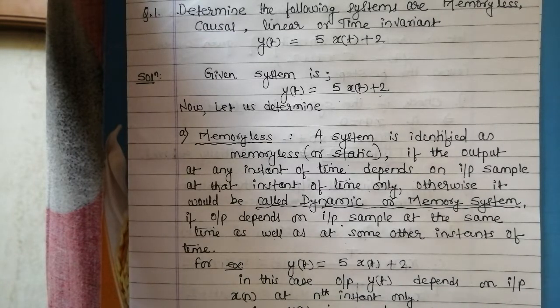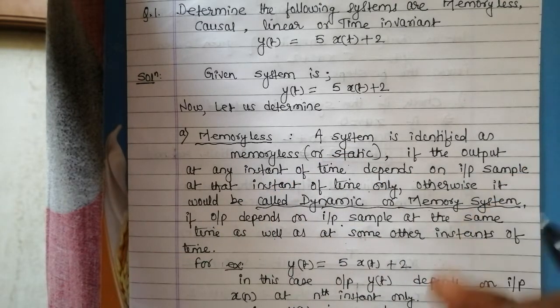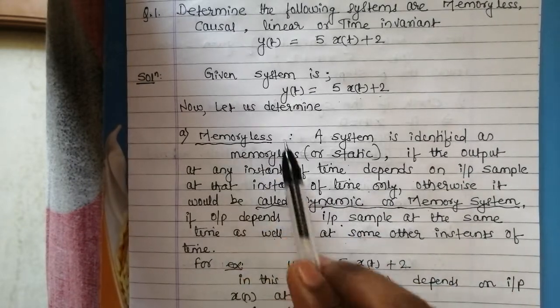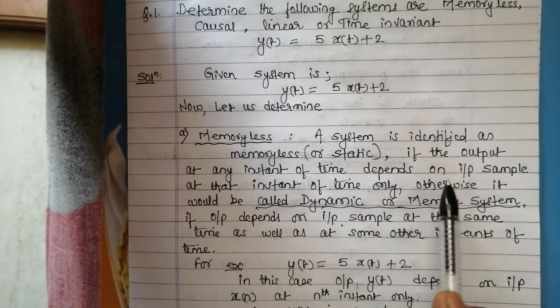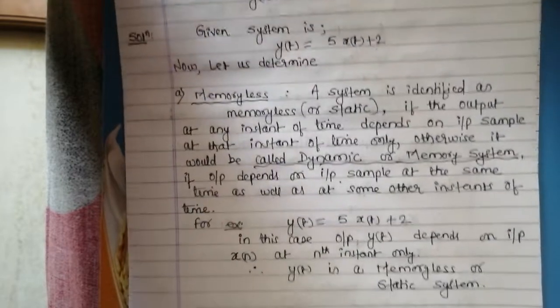And if it depends on present as well as past and the future ones, so it needs memory to store the input or to store the output. So in that case it becomes what? A dynamic one. So to be a memoryless system, it has to be dependent on the input sample at that instant of time only. Now for example, let us see.